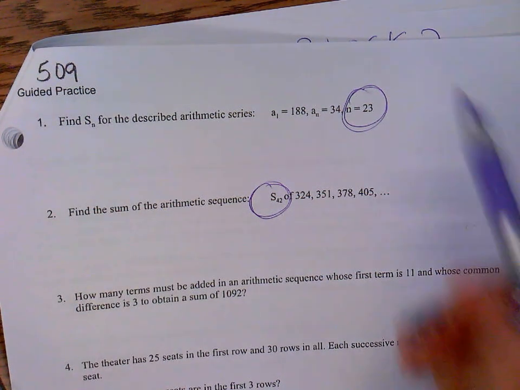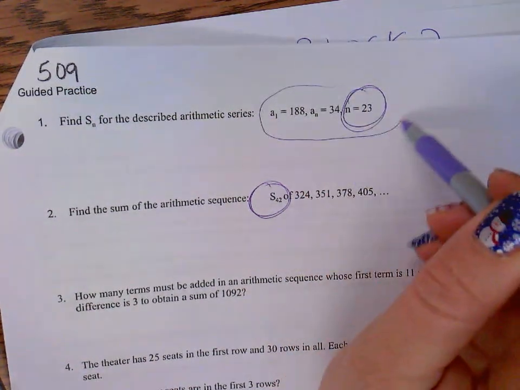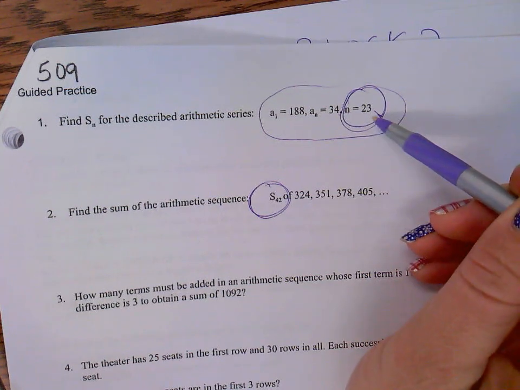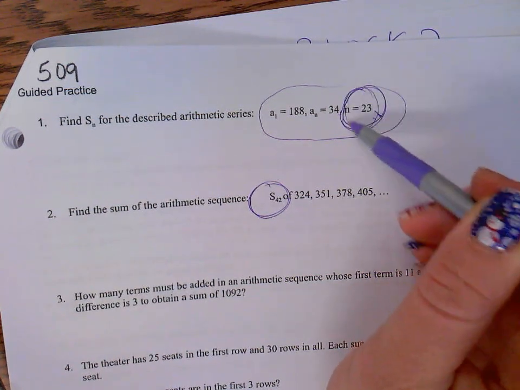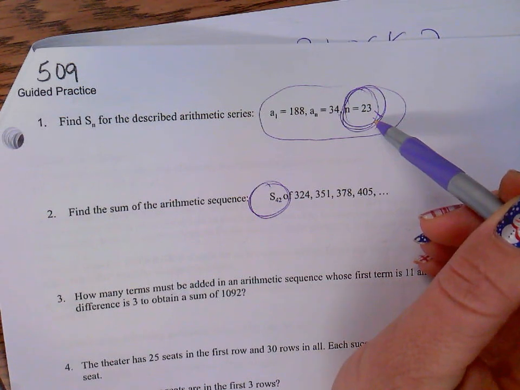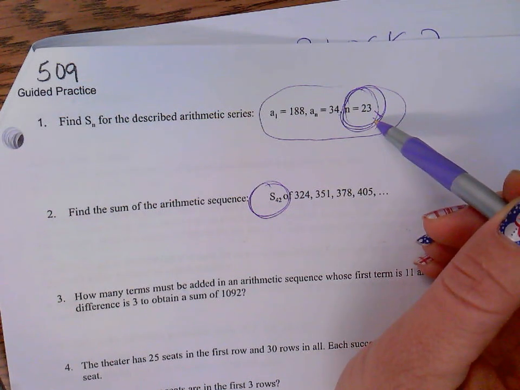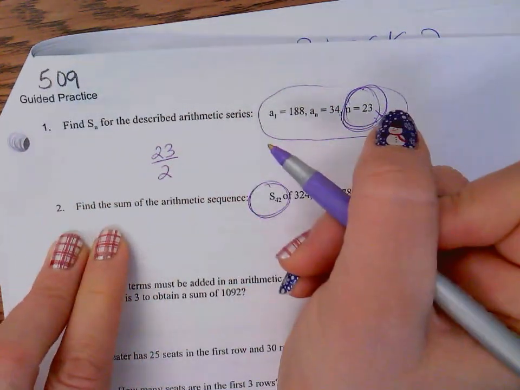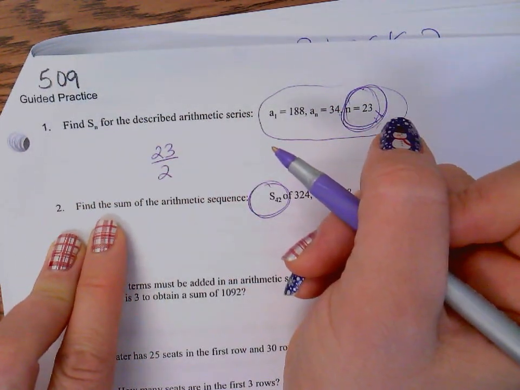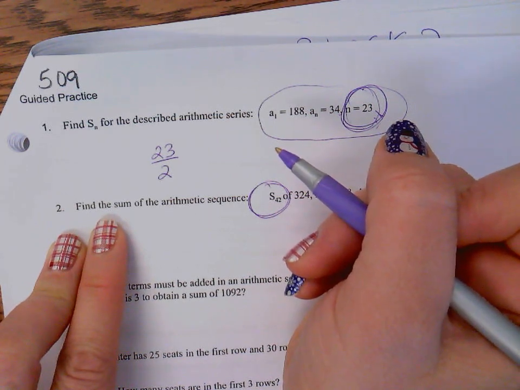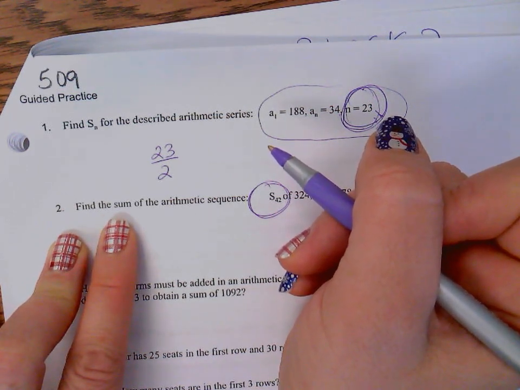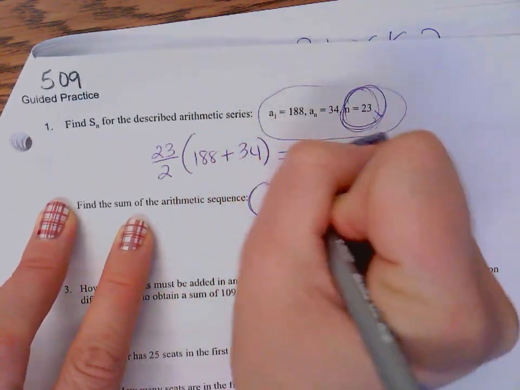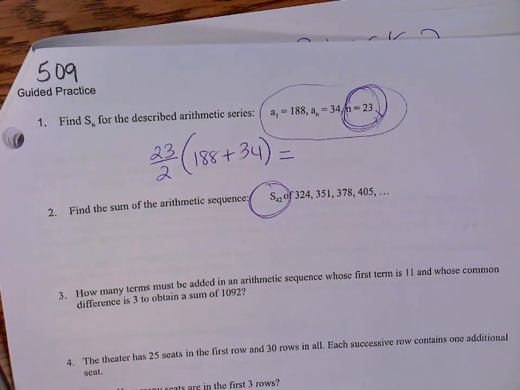Yeah, so I personally would do the formula for this one because you have the first and the last and the number of terms. But when you cut this in half to get your pairs, it's okay to get a decimal. You could have a decimal number of pairs, right? So you would do whatever 23 halves is. Was that 11 and a half? 11 and a half, right? Yeah. And then you're going to do your first term plus your last term. I would just do it with the formula this time and not the sigma notation.